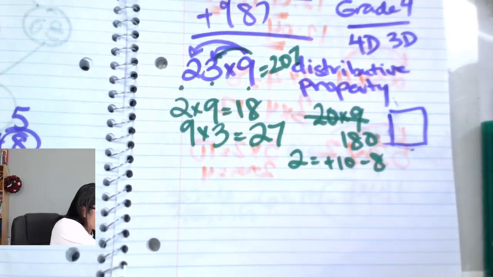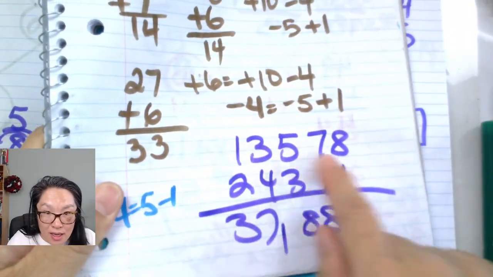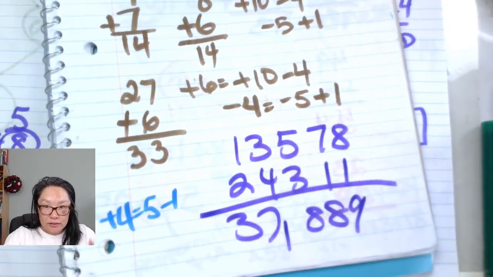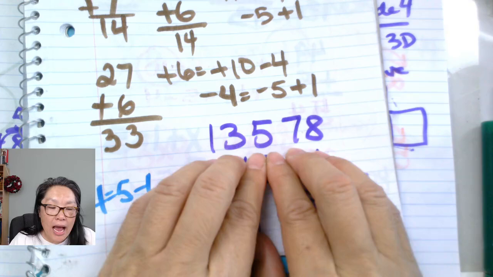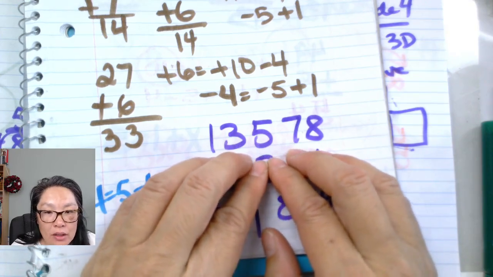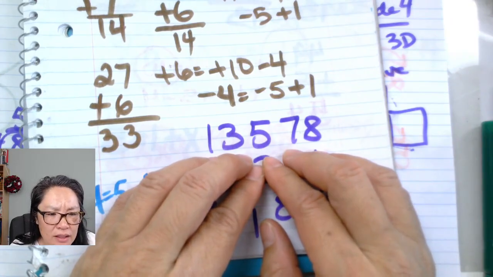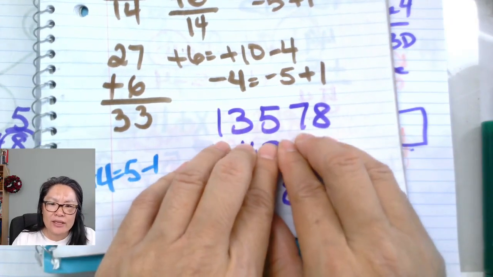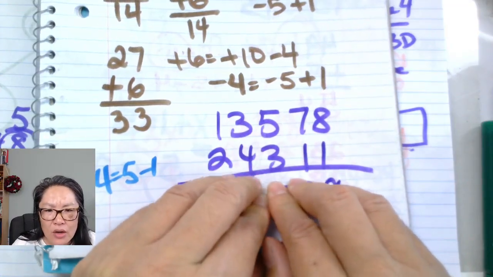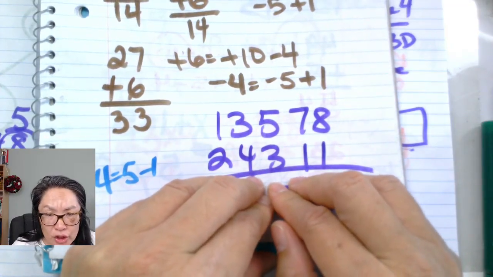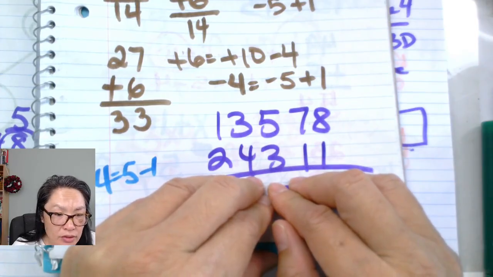We're in big numbers. When I have big numbers like this, I just do it, right? As opposed to, how do I make this a friendly number? Oh, okay, let's do 13,580. Then I'm going to have to remember, okay, I added the 2, and then I've got to take away the 2. Oh, let me make this more friendly. You could. It's up to you.